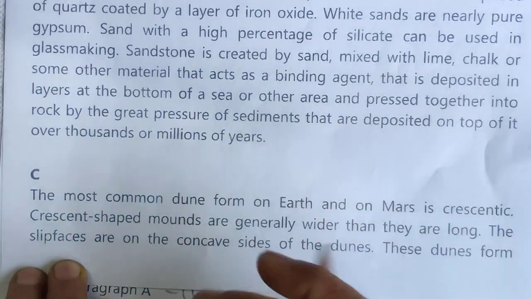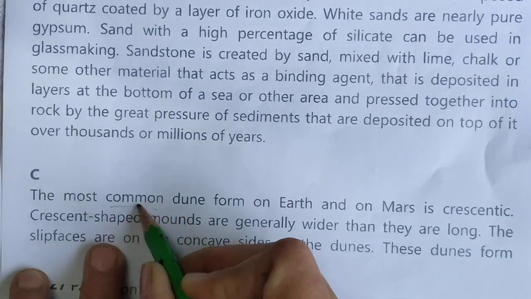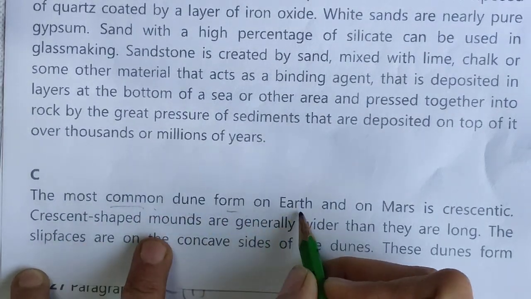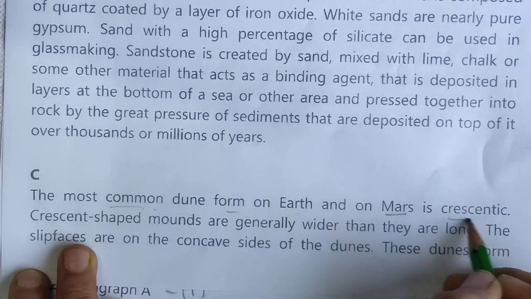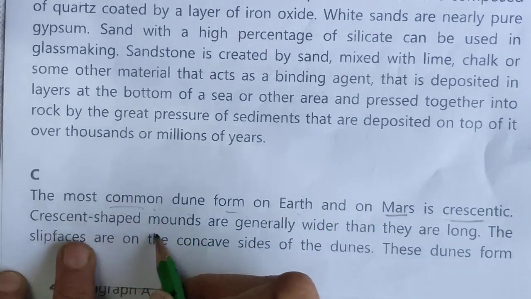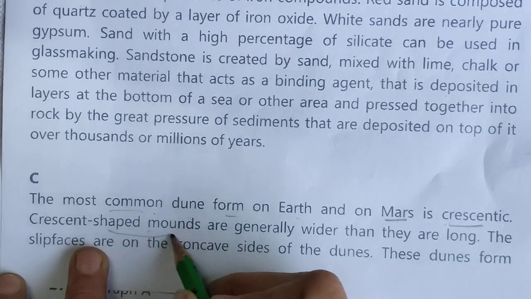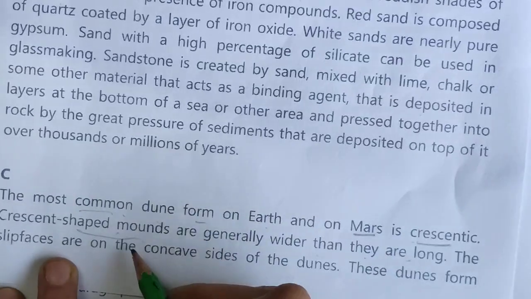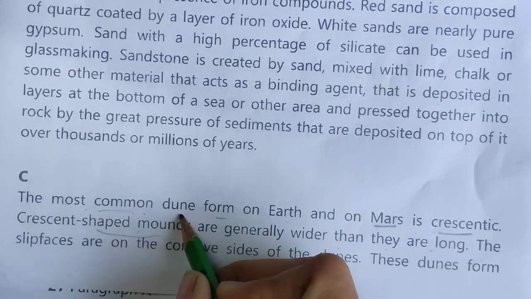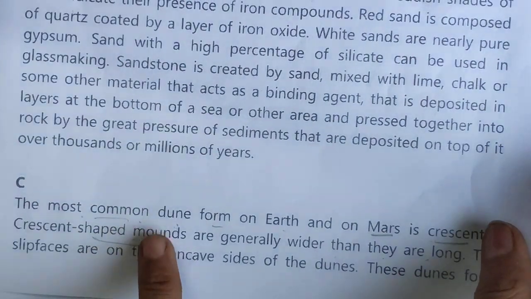The most common dune form on Earth and Mars is crescent. Crescent shaped mounds are generally wider than they are long. Most common dune. Okay, yes, there was some list of heading.